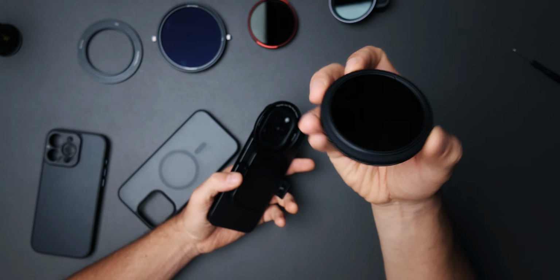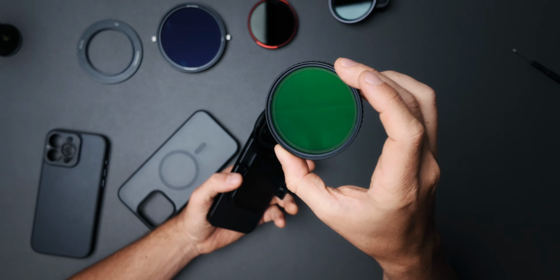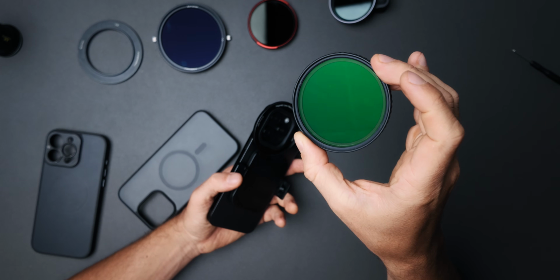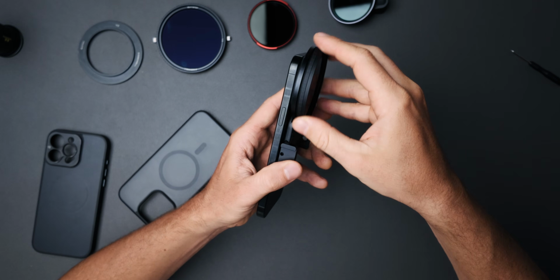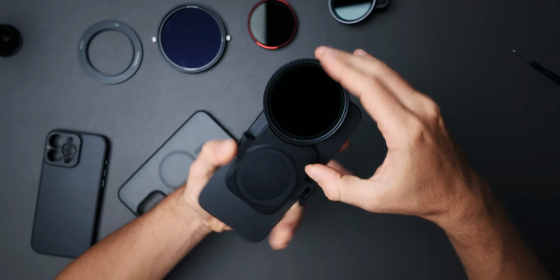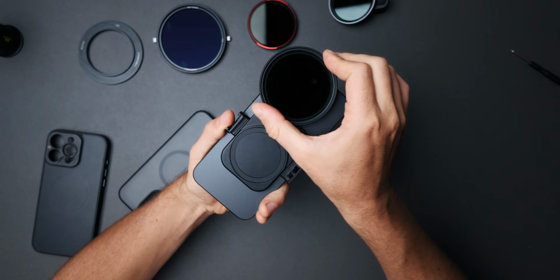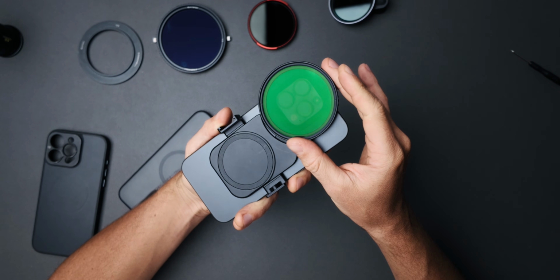And then you take your 67mm ND filter of choice. In my case, I'm using one from KNF Concept. And then you can just screw it on like this. And now you have basically an ND filter on your iPhone.